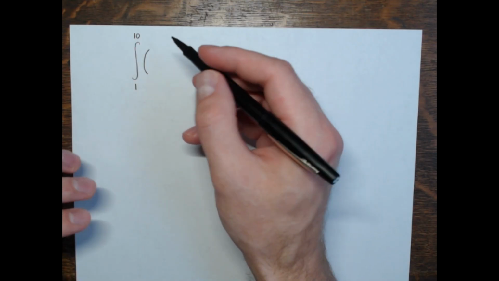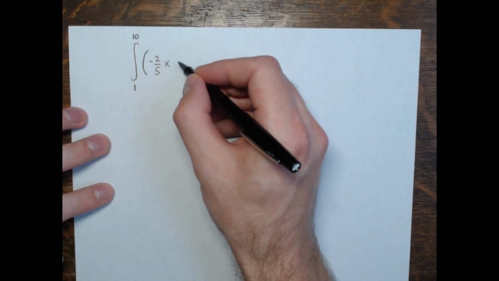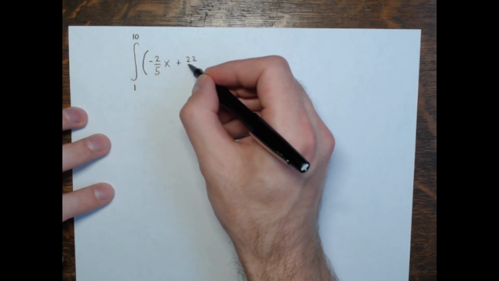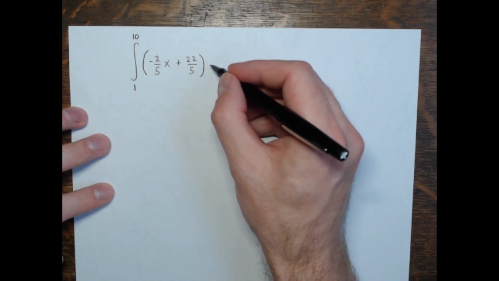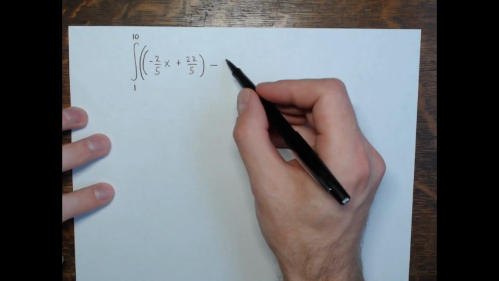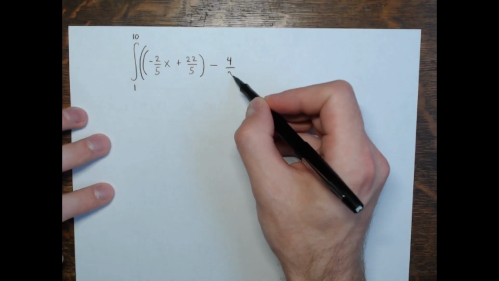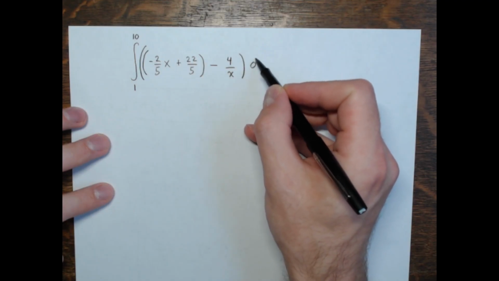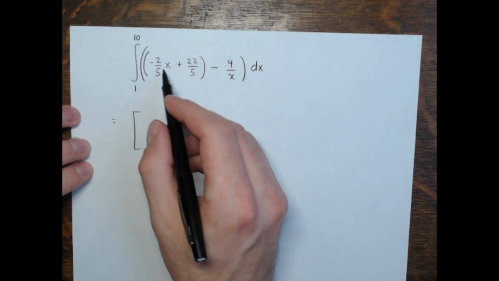and g, the line, was the top curve, so negative 2/5 x plus 22 fifths. This was the y coordinate of the top curve, then minus the y coordinate of the bottom curve, the f curve, which was just 4 over x, dx. So again, by the fundamental theorem part 2, it's a nice sum already.